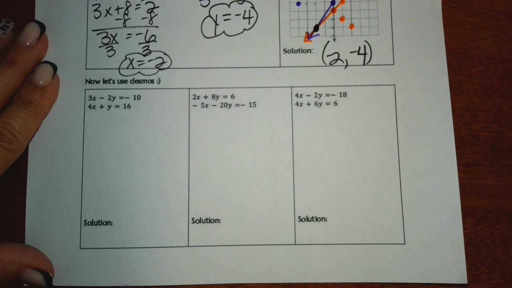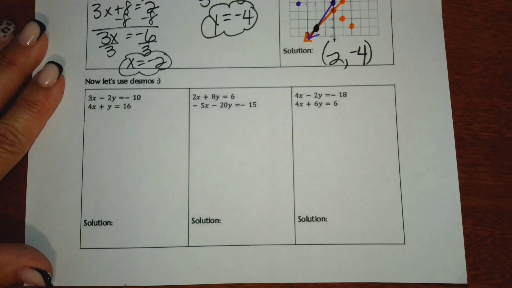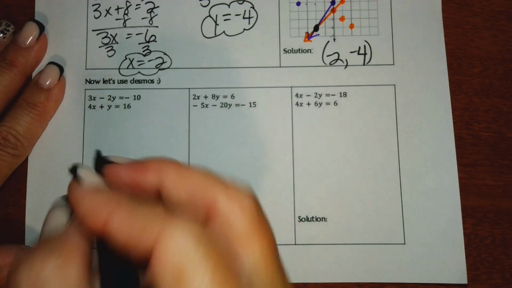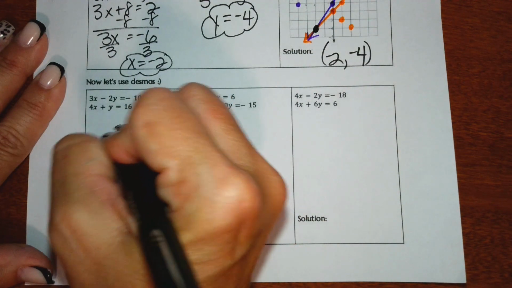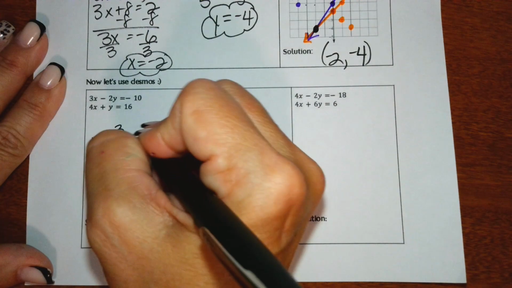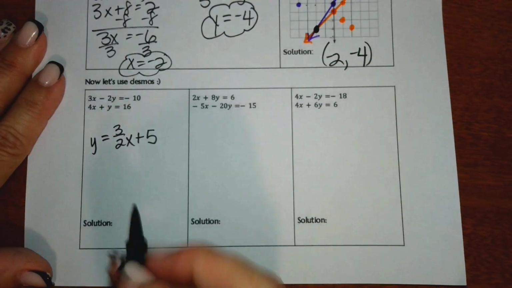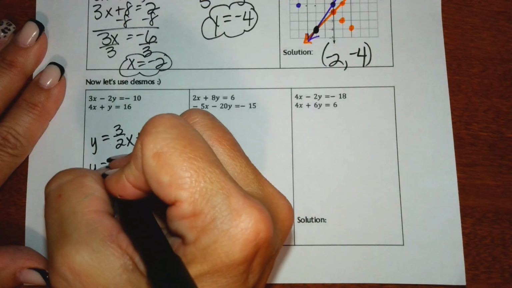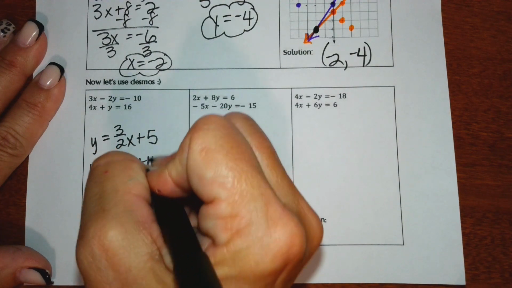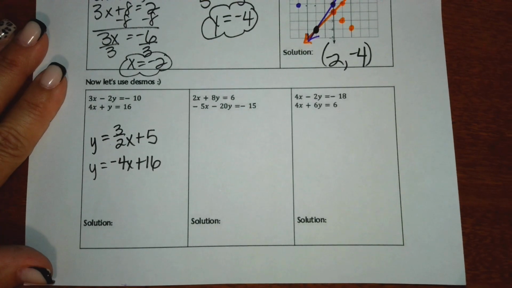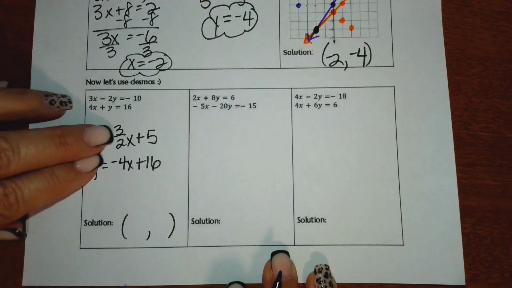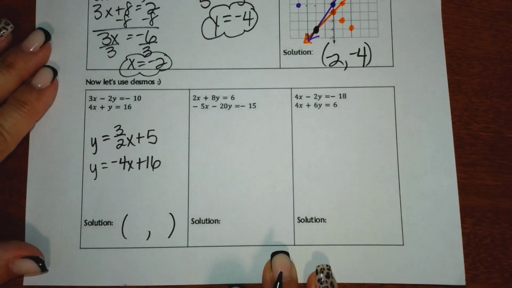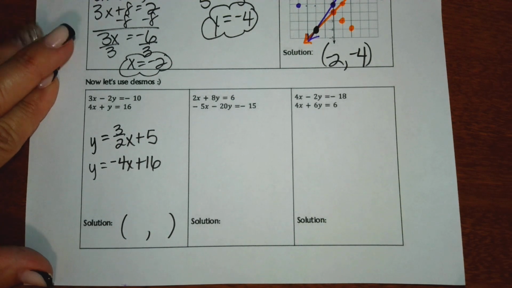All right, so hopefully you've hit play again, and you are going to check your solutions. So our first equation, 3x minus 2y, should isolate to be y equals 3/2 x plus 5. And the second equation would isolate to be y equals negative 4x plus 16. Both of these will be graphed, and you will come up with one intersection, because if you notice, the slopes are different, so there will be one intersection. So you go identify those intersections.